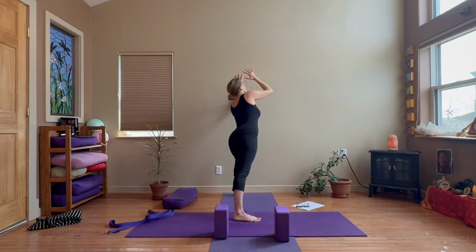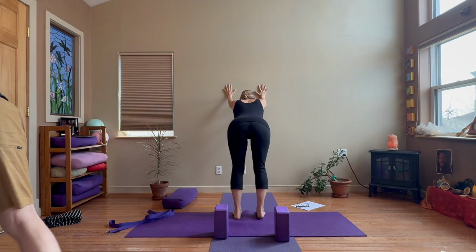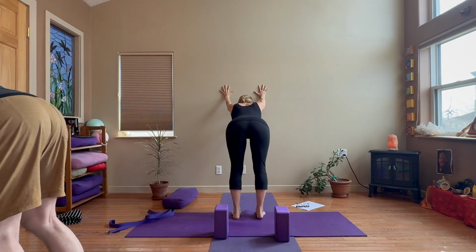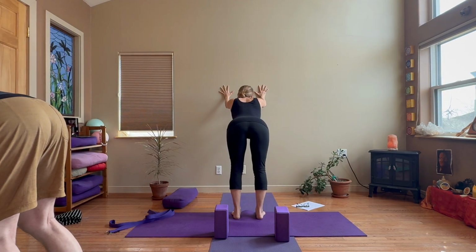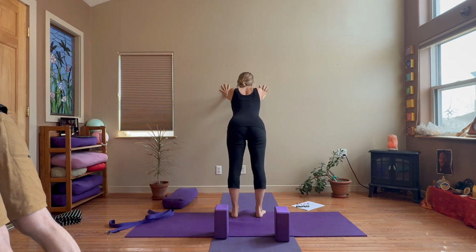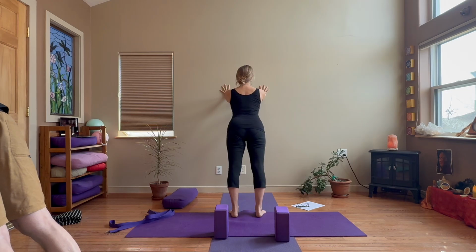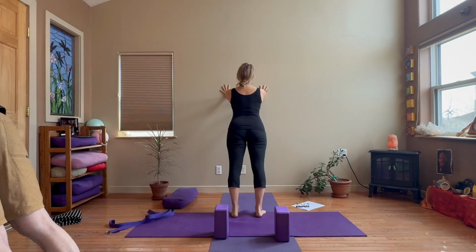And on the inhalation, look towards the wall, take your hands there, step it back, we'll take a downward dog. And then inhale your way into plank. And then on the next inhalation, gently drawing forearms towards one another, the heart lifts. And exhale to release that.